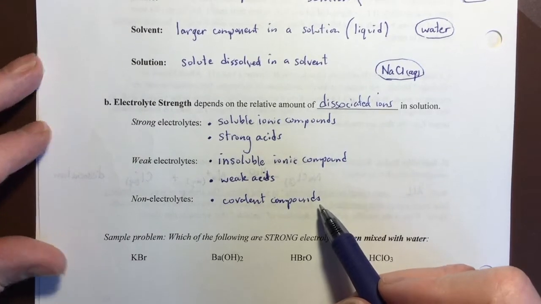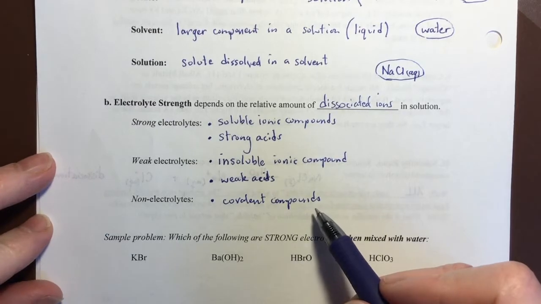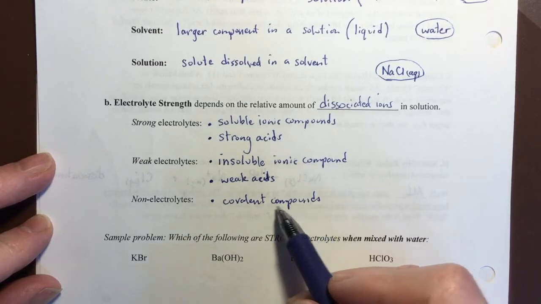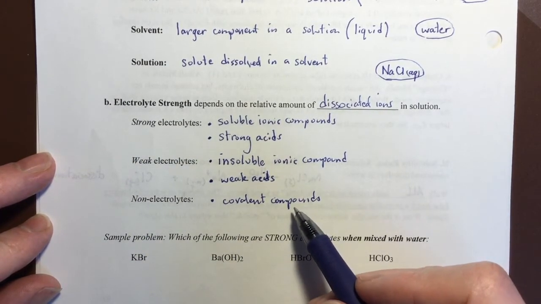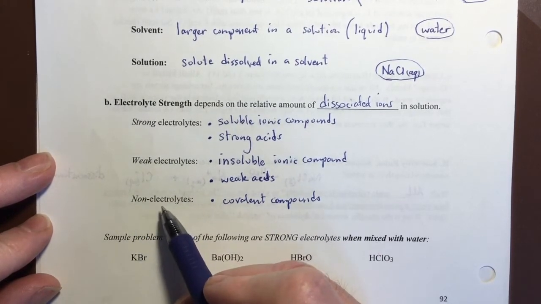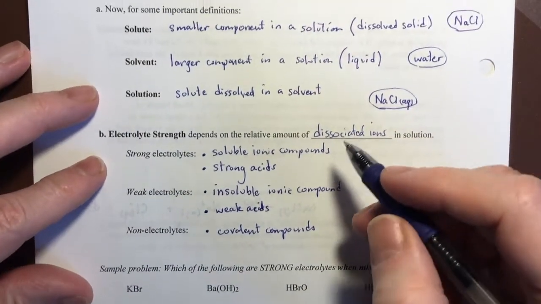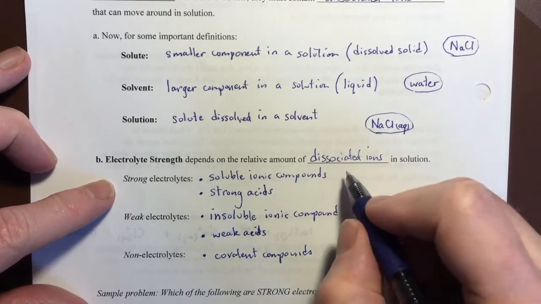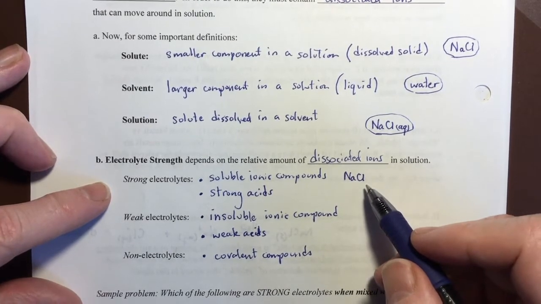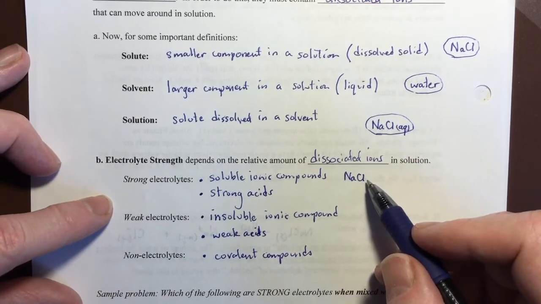Covalent compounds, because they are not made of ions, then when you dissolve them in water, they will not generate ions. And therefore, without any dissociated ions, they cannot conduct electricity, and therefore they are non-electrolytes, covalent compounds. So let me give you an example of each of these. A strong electrolyte, a soluble ionic compound, sodium chloride. When dissolved in water, it's very soluble, dissociates to give us a lot of dissociated ions, conducts electricity really well.